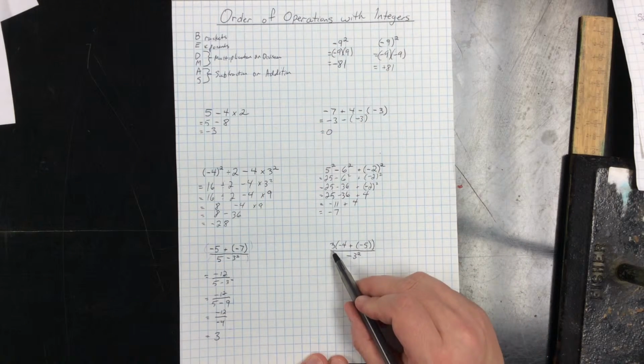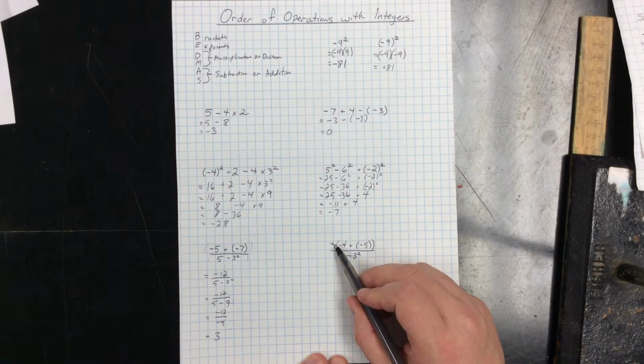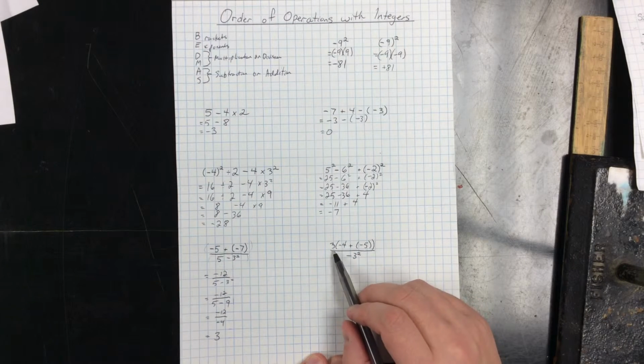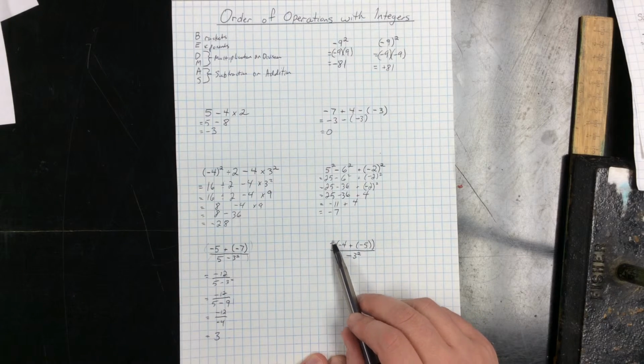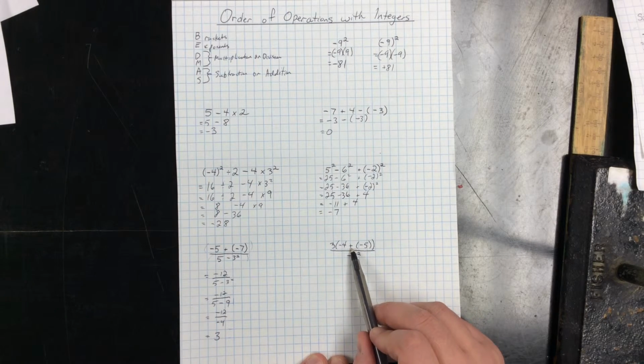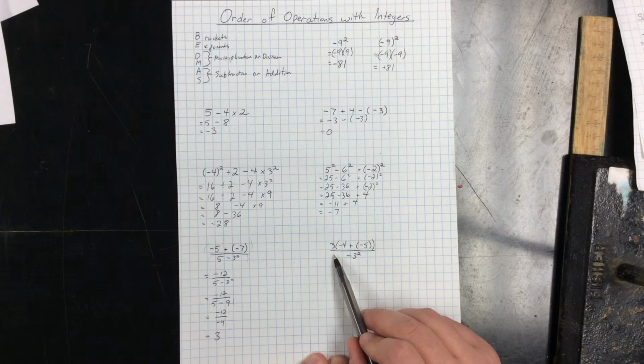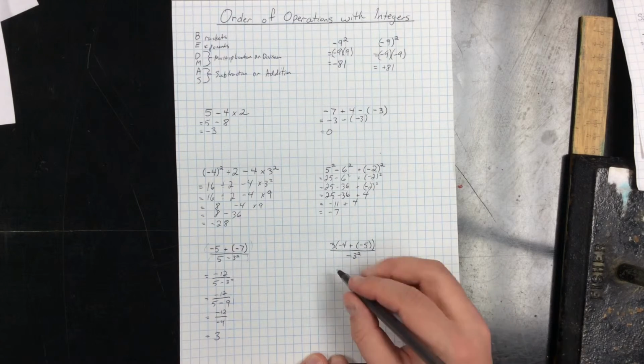In this case, I've got 3. There's no operation symbol written here, so it's going to be multiplication. Anytime we have a number against a bracket, it's multiplication. So 3 times the answer to negative 4 plus negative 5 divided by negative 3 to the power of 2.